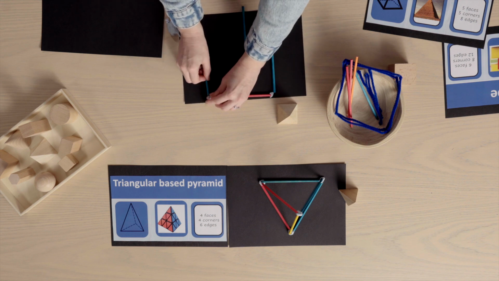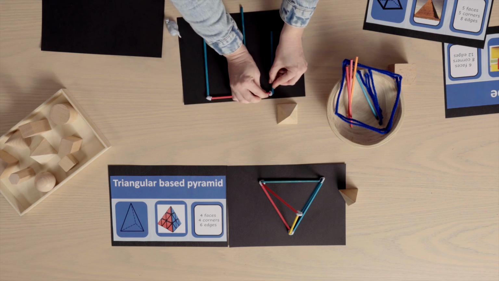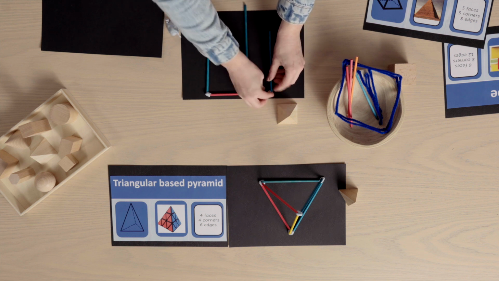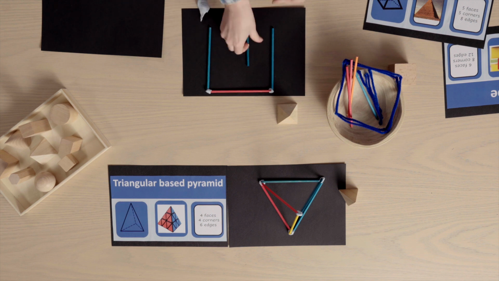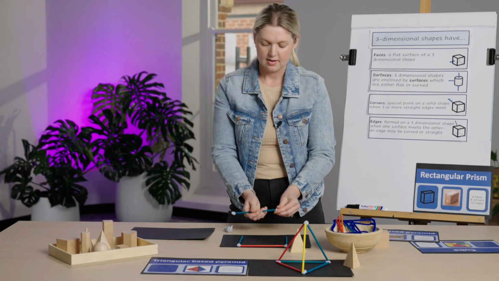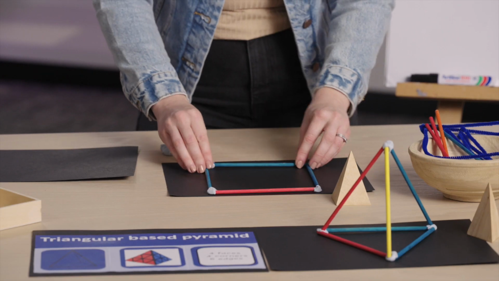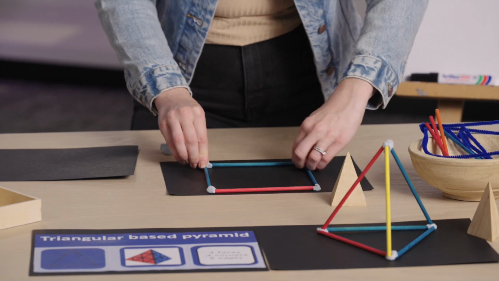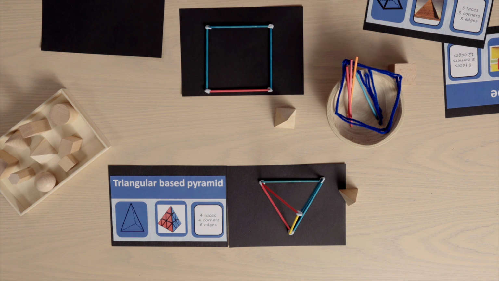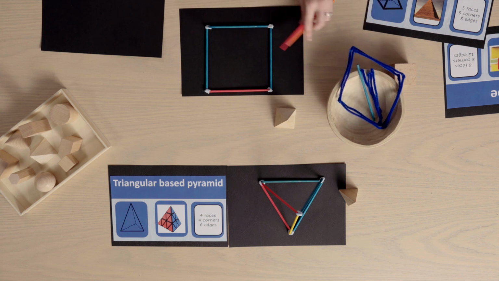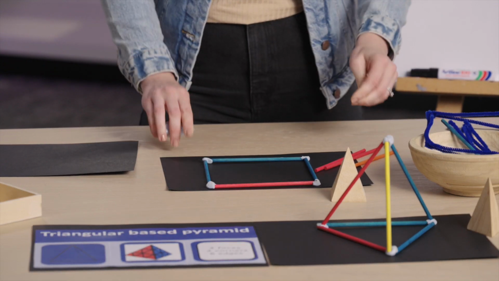Let's join those together. Got 2 edges here meeting. And a bit more blue tack on the bottom. One there. And one here. Let's join those together. So there is our square base, and let's turn it into a pyramid now.